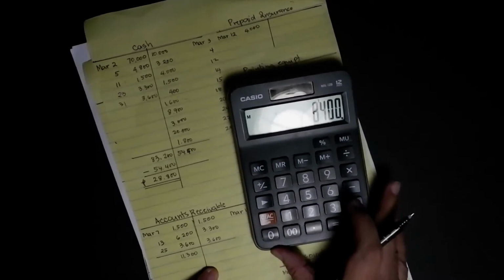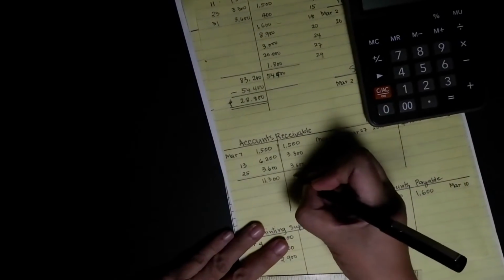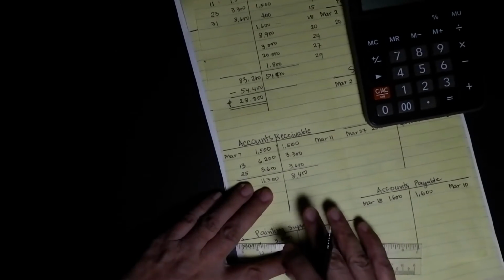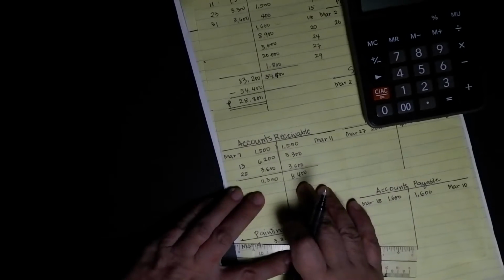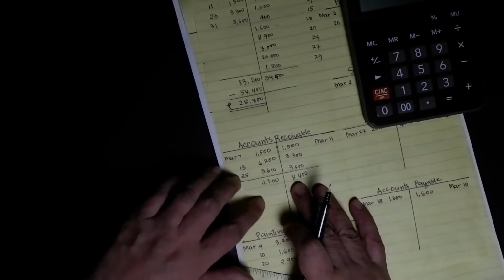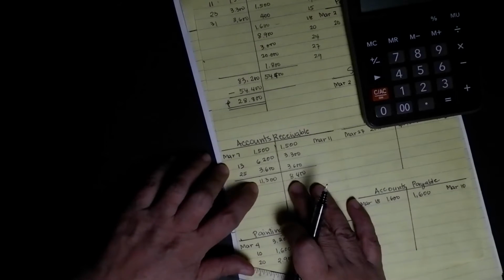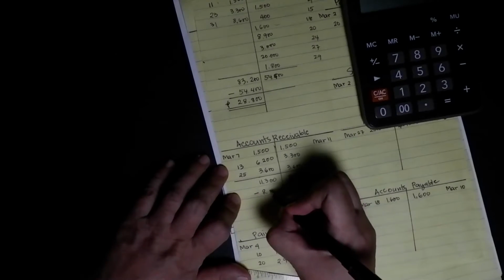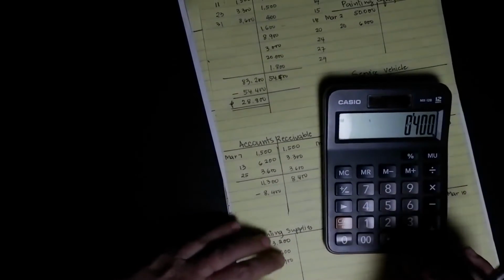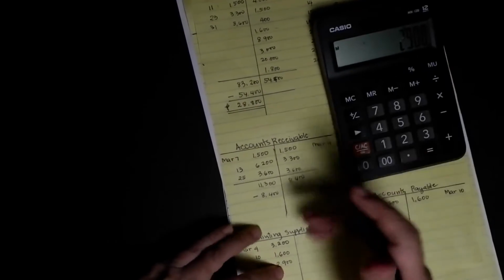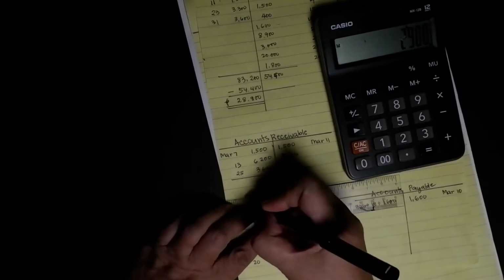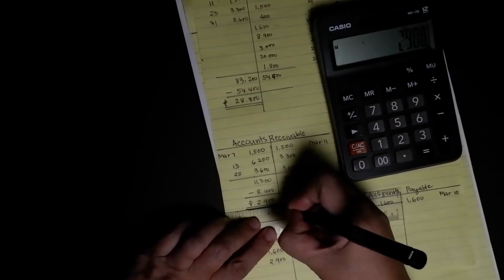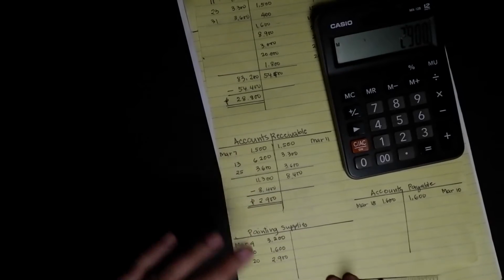So that is 8,400. Again, we have to get the difference. We deduct 8,400 from 11,300 because 11,300 is the bigger amount. So that is 2,900. Again, this is an asset, so normally the balance should be on the debit side.